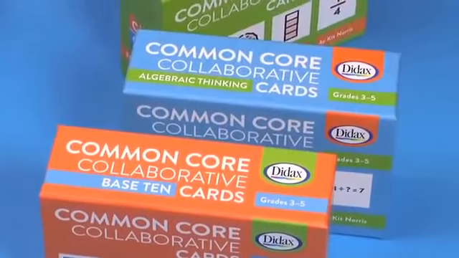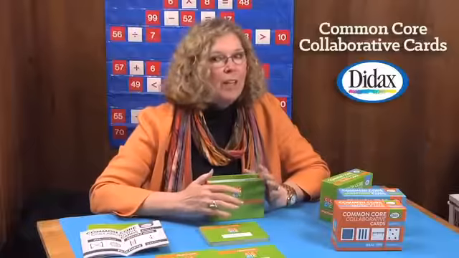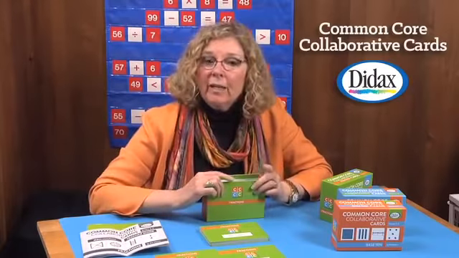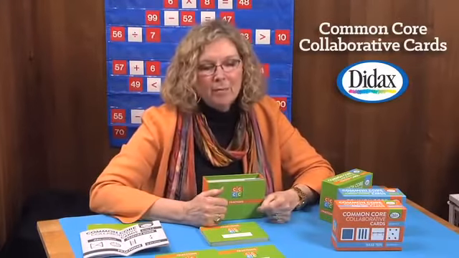The Common Core collaborative cards provide challenging and unique problems for your students that are completely aligned to the standards. And they can be used in an interactive format that will get your students out of their chairs and really thinking and talking about the math that they're learning.